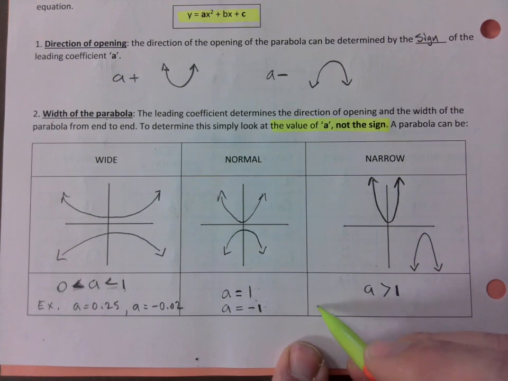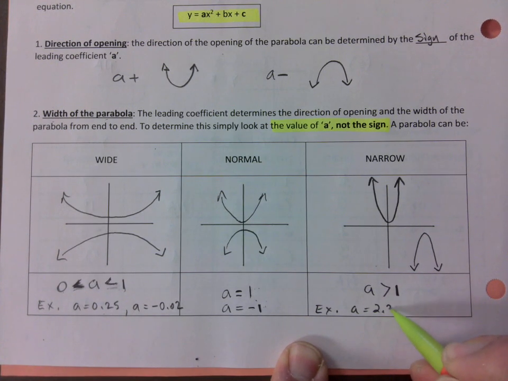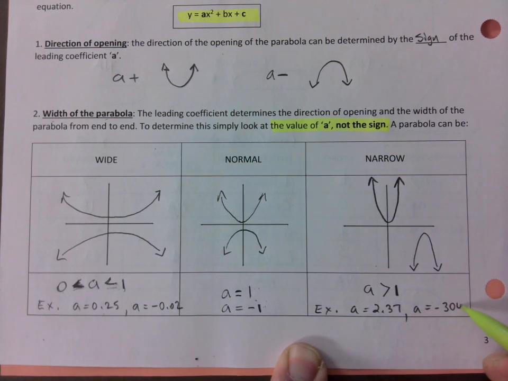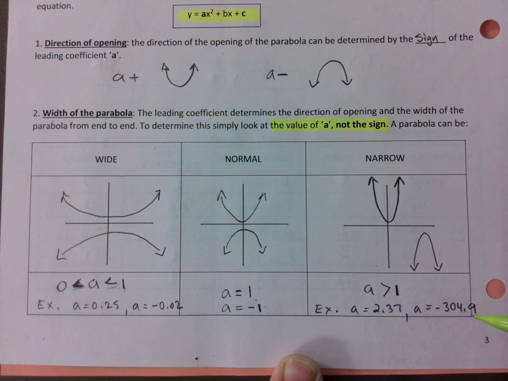So you could have examples. You could have A is 2.37 or A is negative 304.9. It doesn't matter. If the value of A, you're listening, right? Because it's Monday morning. If the value of A is bigger than 1, it's going to be narrow. And the bigger that number gets, the narrower your curve is going to become.